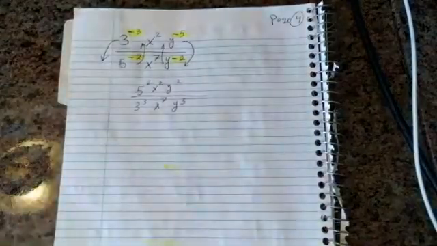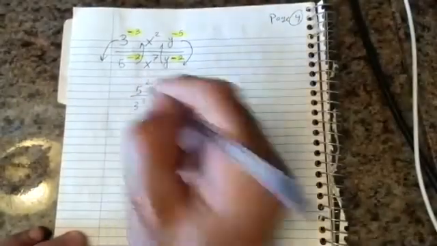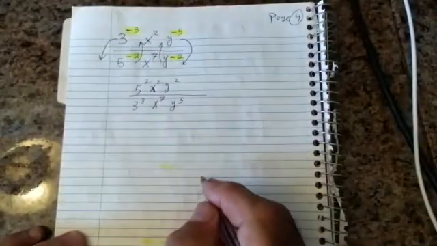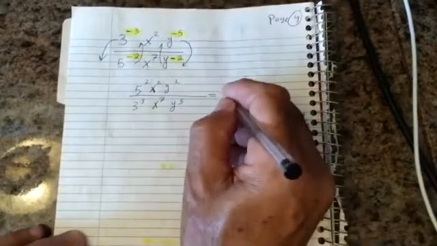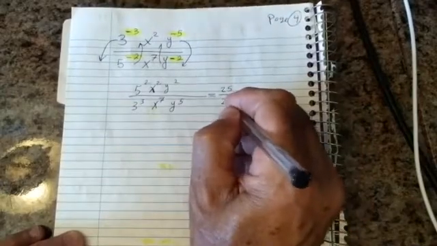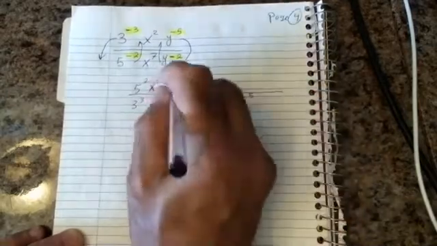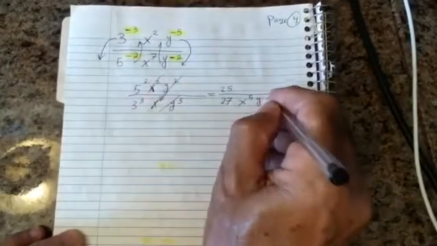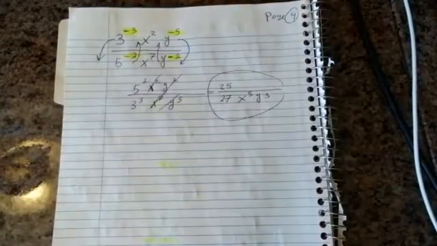Just the negative ones move. Okay, so we'll do 25 over those numbers.